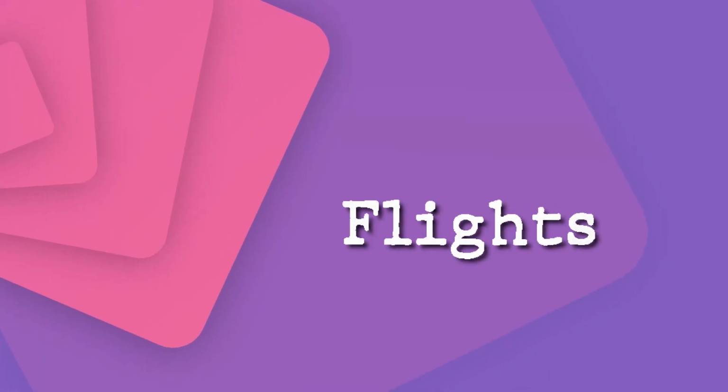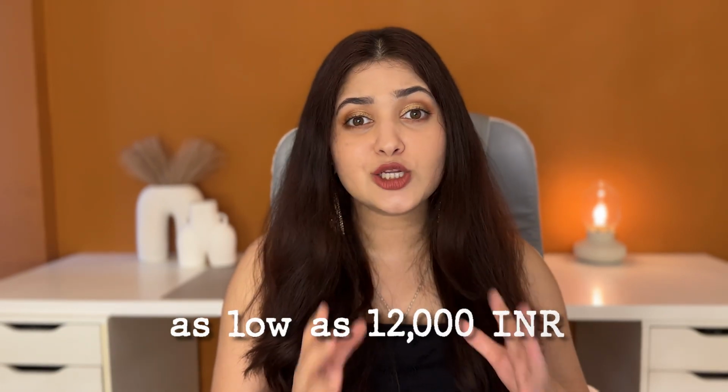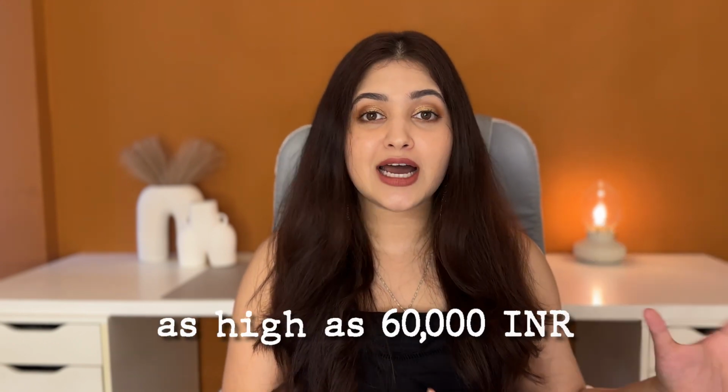Alright, now coming to flights, honestly the pricing for a return flight to Dubai or Abu Dhabi can vary greatly throughout the year. So if you're traveling in like an off-season time of the year, then it's going to be significantly lower. So you could get return flight tickets to Dubai for as low as 12,000 rupees. ये मैं खुद travel कर चुकी हूँ at that price, which is why I'm telling you this. But right now, क्योंकि ईद का break था pretty recently, the prices were as high as 60,000 rupees. I'm not exaggerating. Even Indigo, these budget airlines were also that expensive. You really want to keep an eye on the airfare prices. They fluctuate quite a bit.